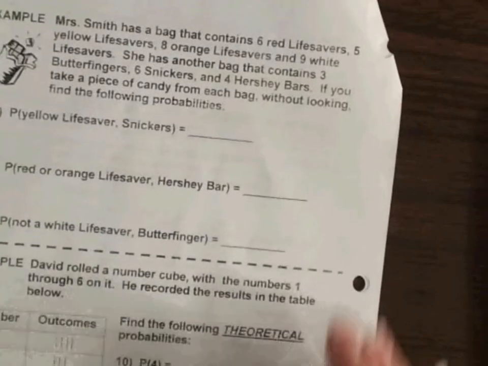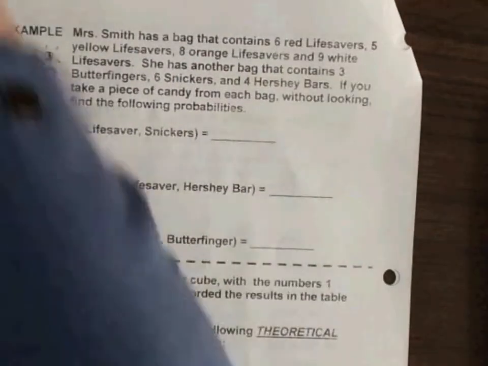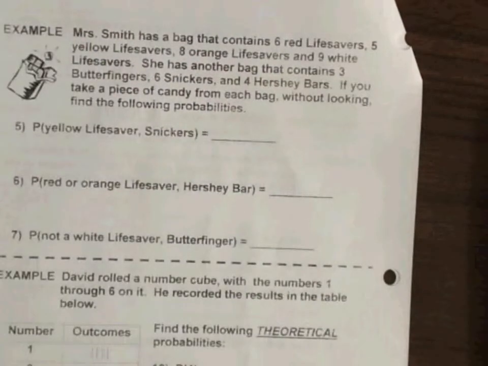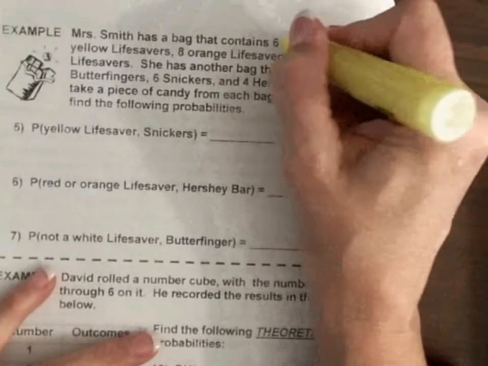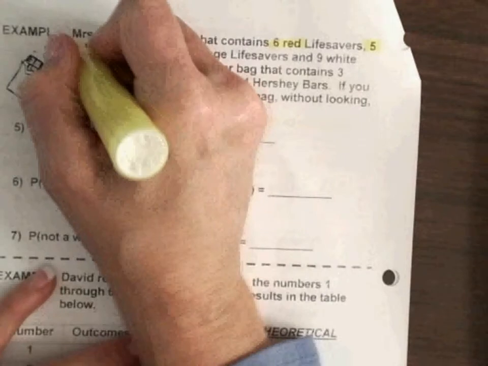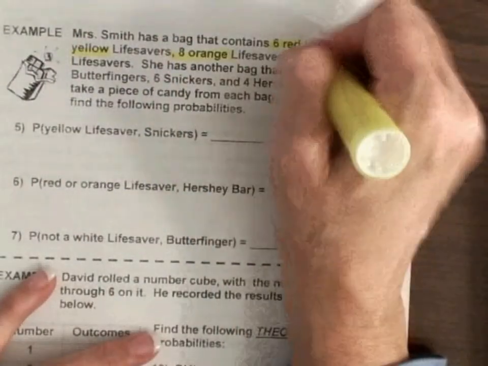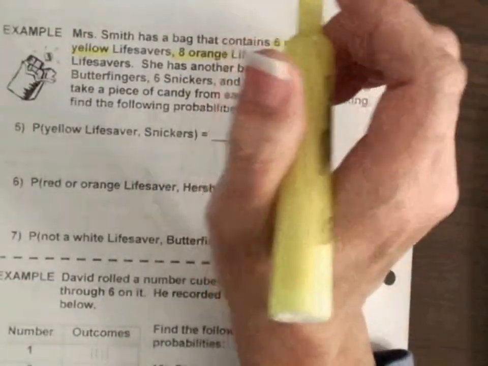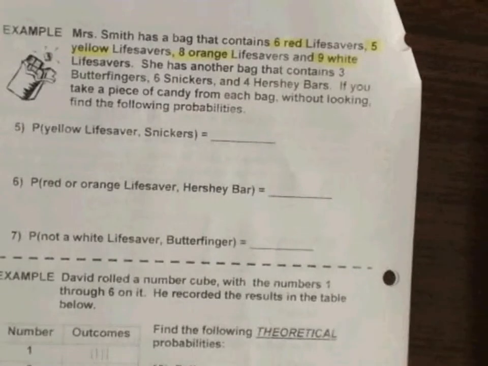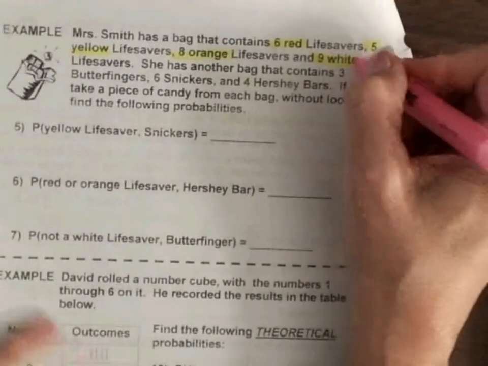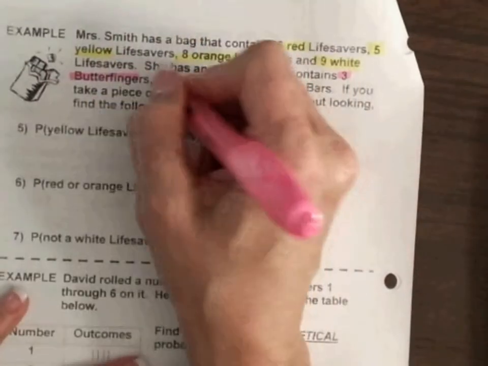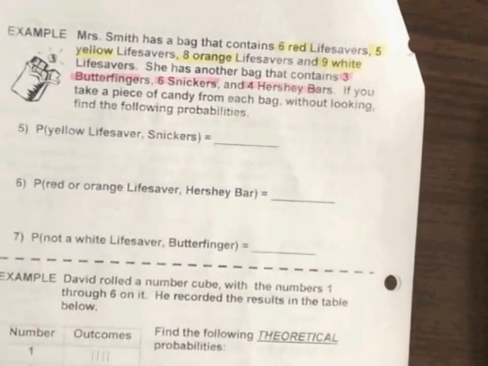Where we have Miss Smith with her bag, 2 bags of candy. Miss Smith has 2 bags of candy. In the first bag of candy, she has Lifesavers. She has 6 red, 5 yellow, 8 orange, and 9 white. Now, in her second bag of candy, she has candy bars, where she has 3 Butterfingers, 3 Snickers, and 4 Hershey bars.